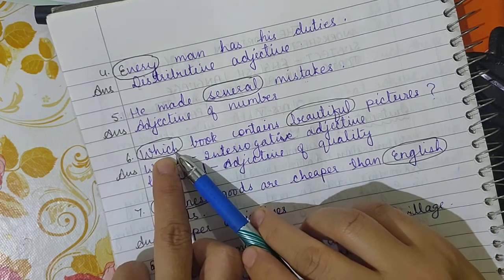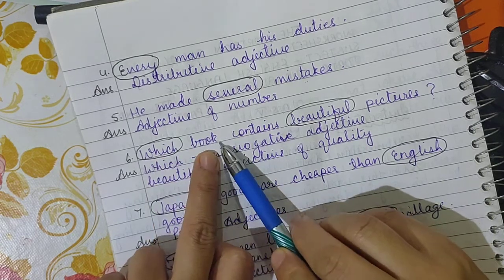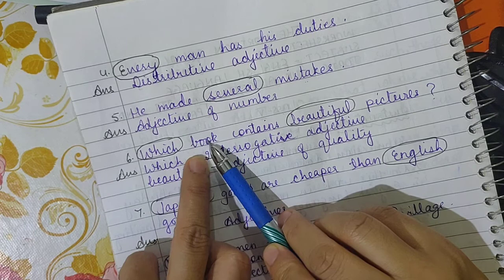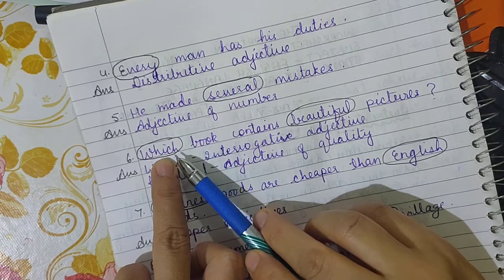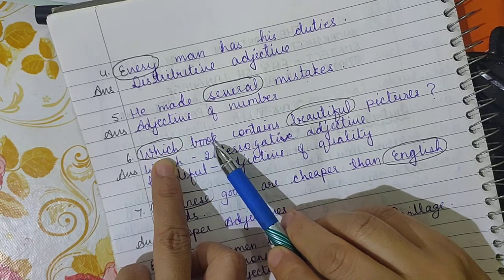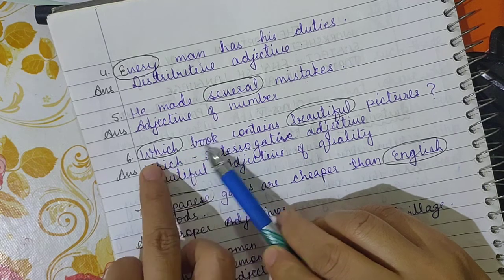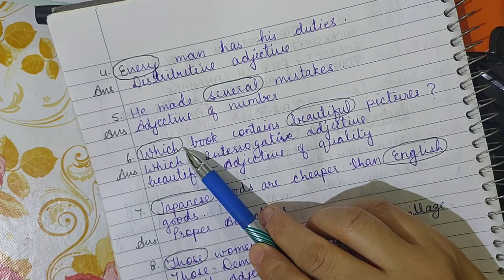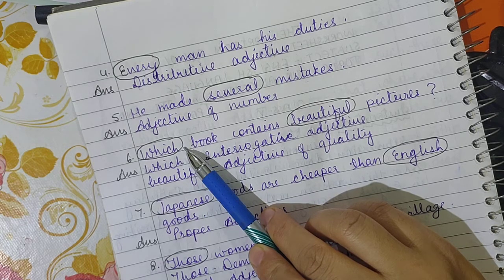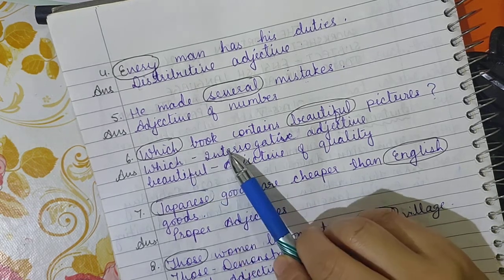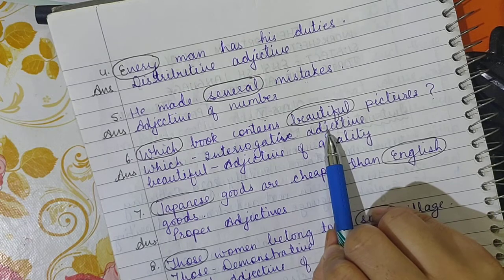It is which book. So which is asking about this noun book. When a word asks a question about a noun, it is an interrogative adjective. So which will be your interrogative adjective. All right, you will do like this.